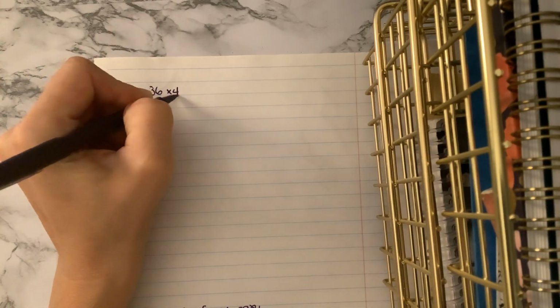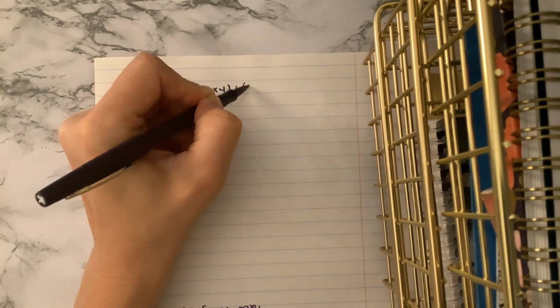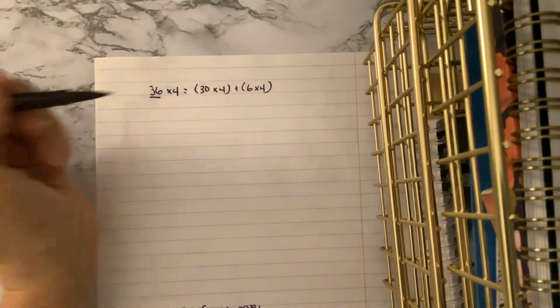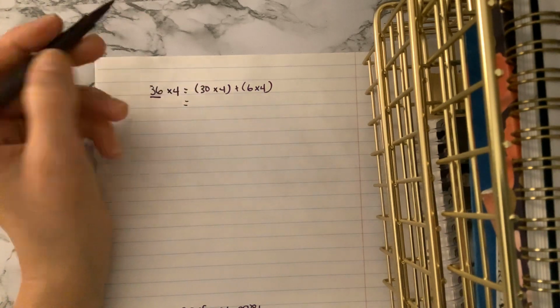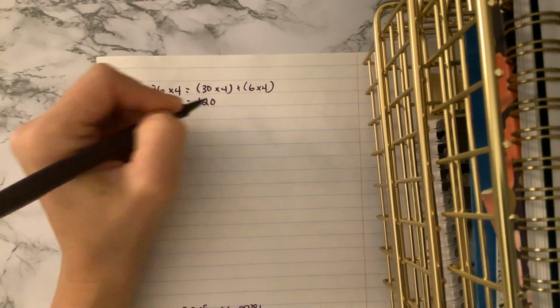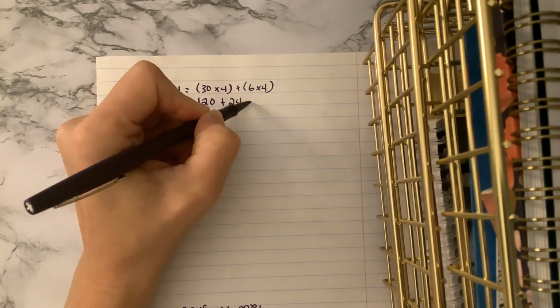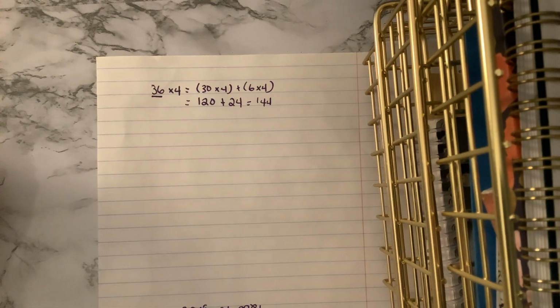So let's say 36 times 4. So we're now going to do 30 times 4 plus 6 times 4. We've broken this 36 into 30 and 6. 3 times 4 is 12, which means 30 times 4 is 120. 6 times 4 is 24. We add those mentally to get 144. Again, pausing when you feel ready.